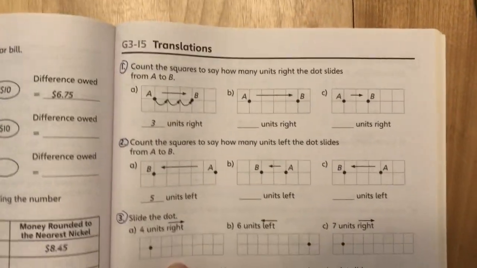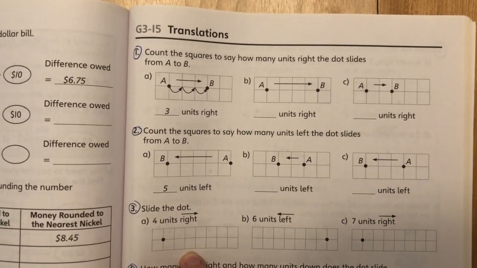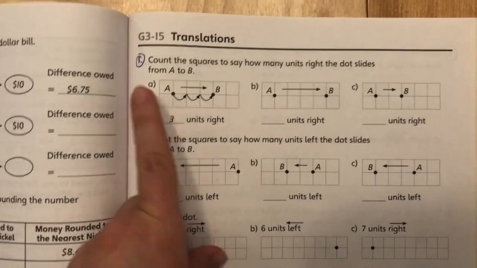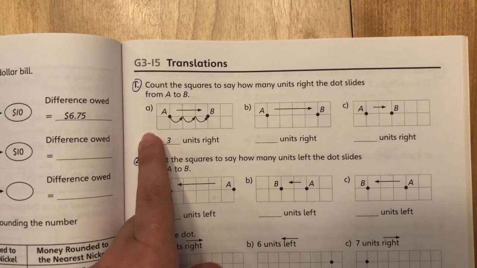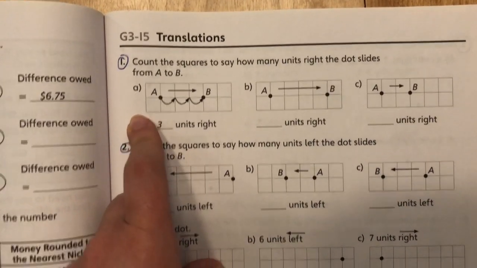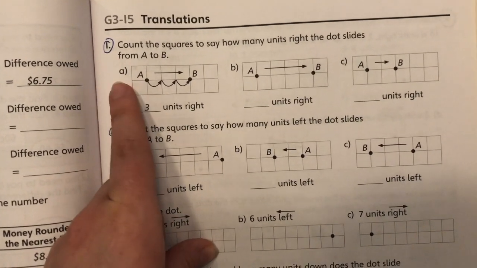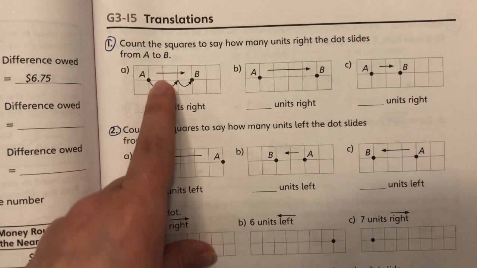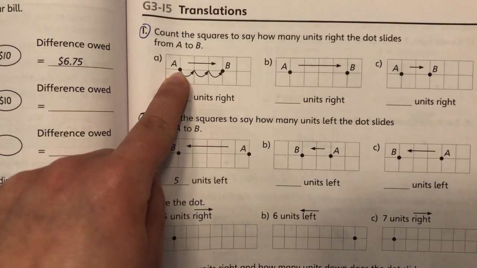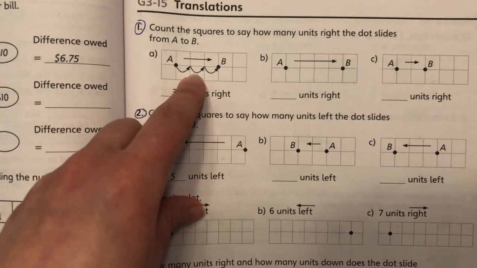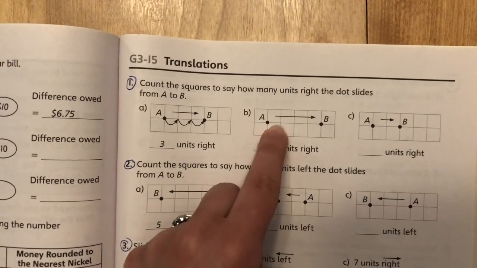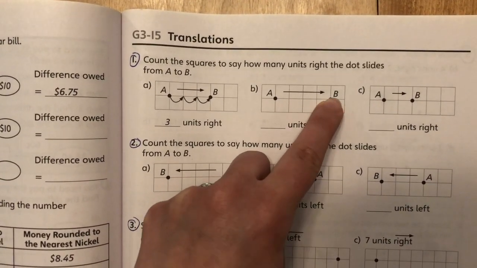All right, you are in your actual book today on page 157. You're going to be doing pretty few, but that's okay. They're pretty quick. So in number 1, you're going to count the squares to say how many units right the dot slides. Now remember, just like when we count on a number line, you're going to be counting the bumps. You're not going to count the lines, okay? We start here. This is not 1, this is 0. 1, 2, 3, okay? So count the bumps. 1, 2, 3, 4. Right?